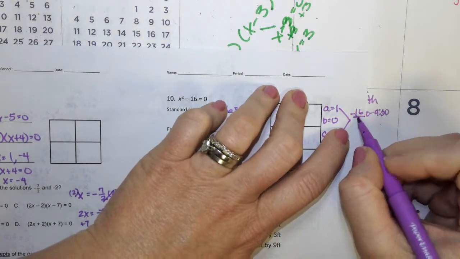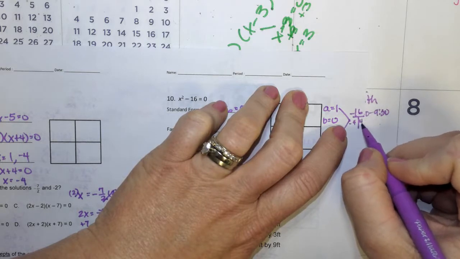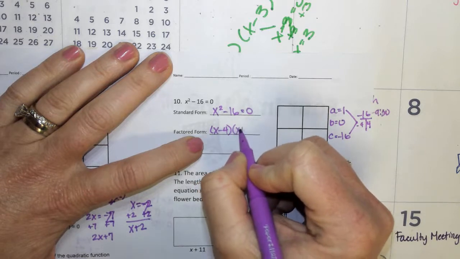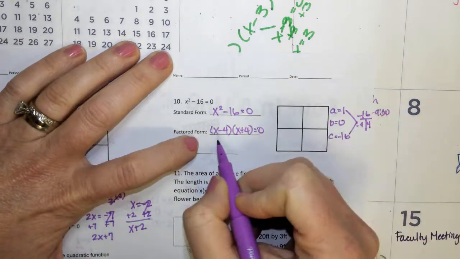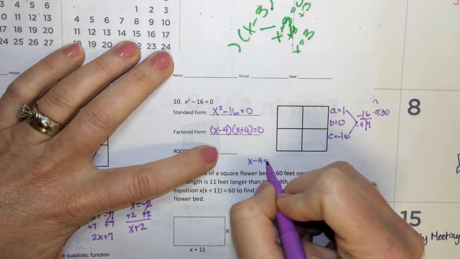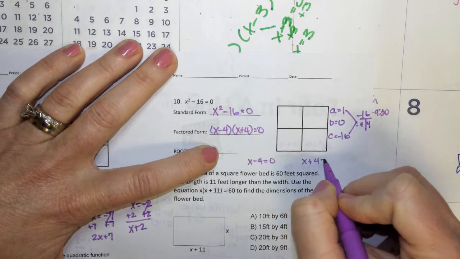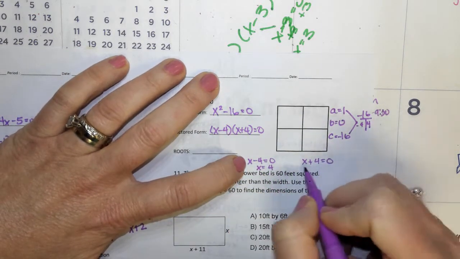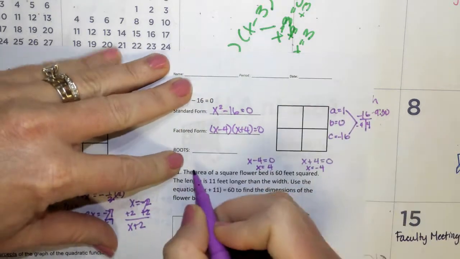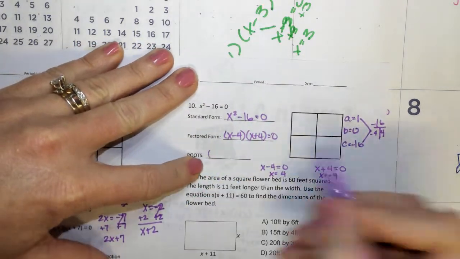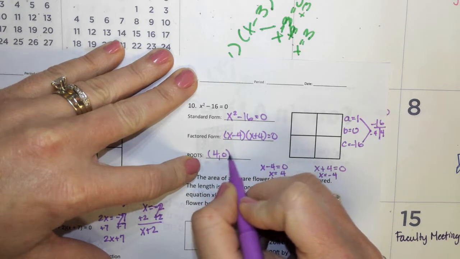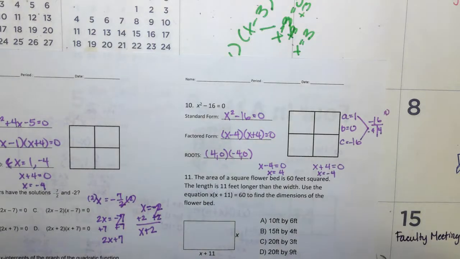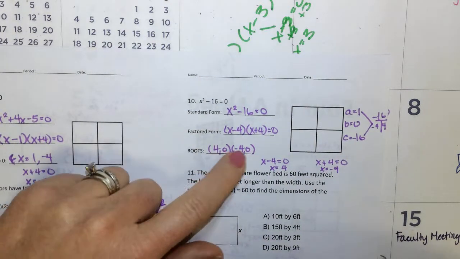And two factors of negative 16 that add up to give me 0 would be negative 4 and 4. So that means my factored form would be x minus 4 times x plus 4 equals 0. And so then I would set each one of my factors equal to 0 to solve. So for the x minus 4 equals 0, I would get x equals 4. And for the x plus 4 equals 0, I would get x equals negative 4. So therefore my roots would be, and I'm going to write it as a point, 4, 0 and negative 4, 0. Because remember, our roots or our solutions or our zeros, they are the x-intercepts. So that's what form I've written it in.